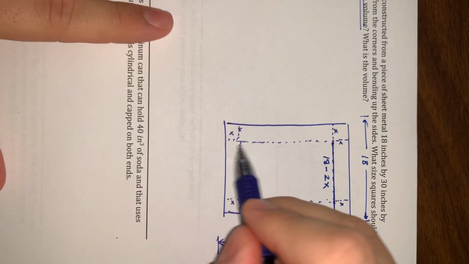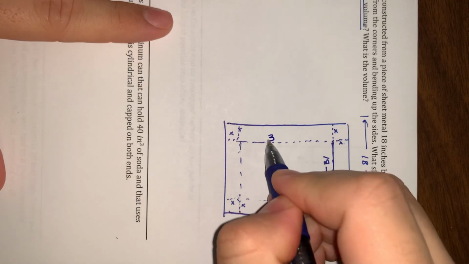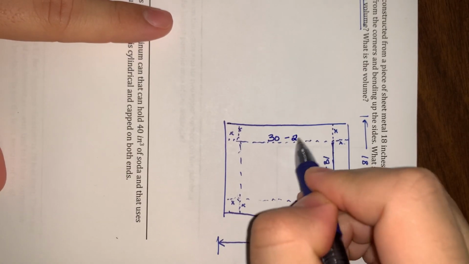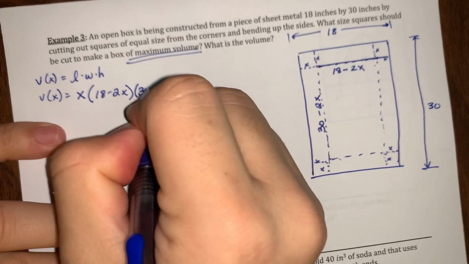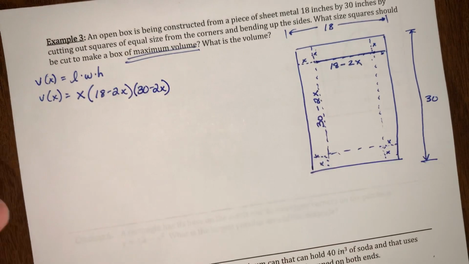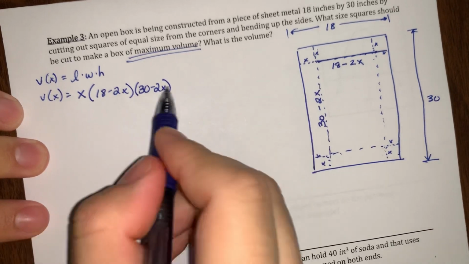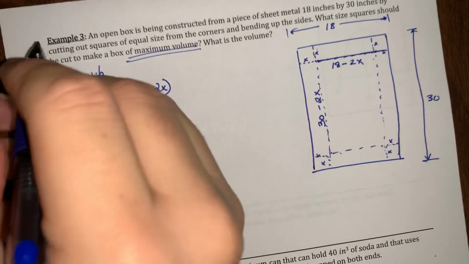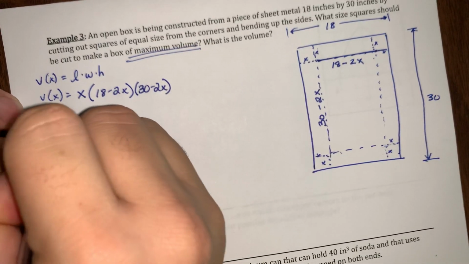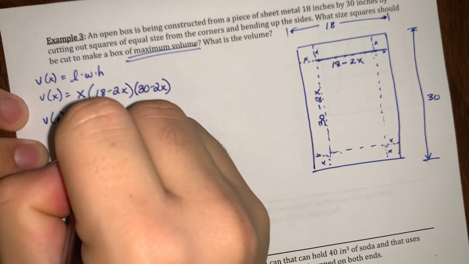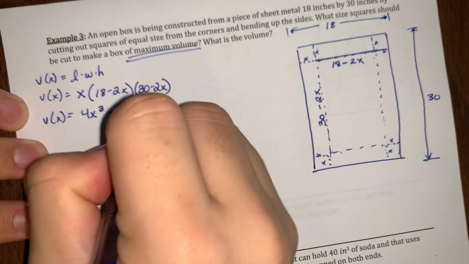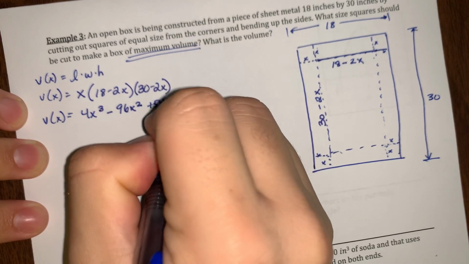And then my length, if I think about this, if the whole length is 30, that's going to be 30 minus 2x. So I'm going to multiply this by 30 minus 2x. Okay. And I'll just go ahead and FOIL this. I kind of already did this earlier. So when I did FOIL it, I ended up with 4x cubed minus 96x squared plus 540x.